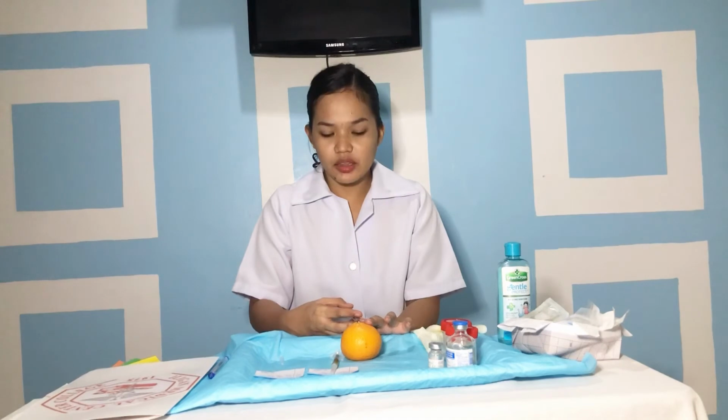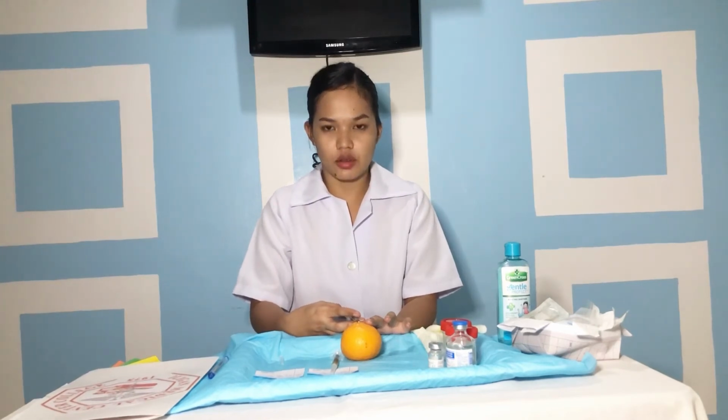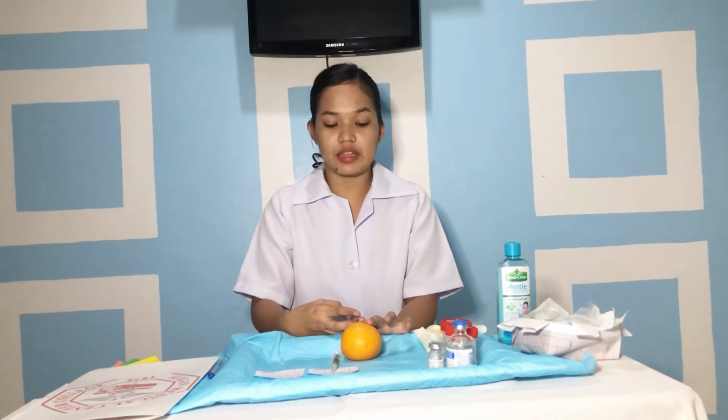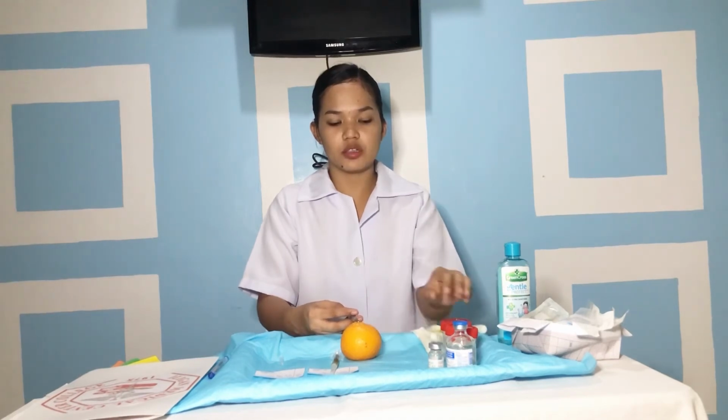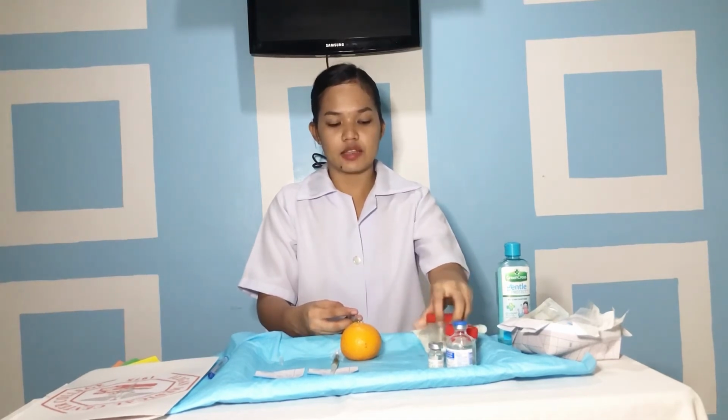So while injecting the medication, we notice that a small bleb, 1/4 inch in diameter, appears on the surface of the skin. So we should instruct the patient that this is normal. So the bleb indicates that the medication is deposited in the dermis. So now we withdraw the needle while applying an alcohol swab or gauze gently over the site.